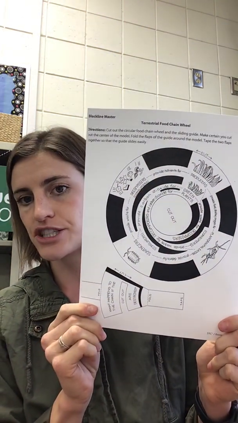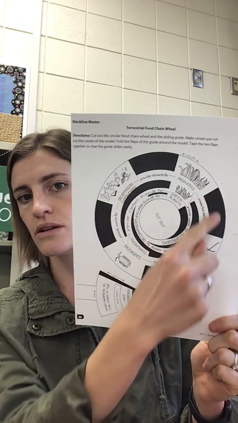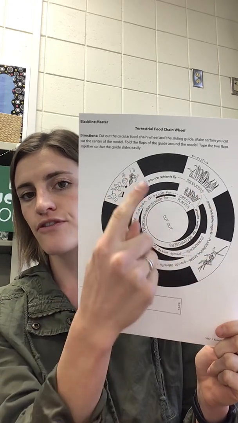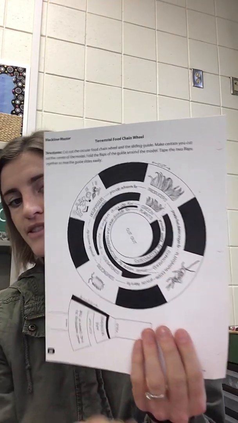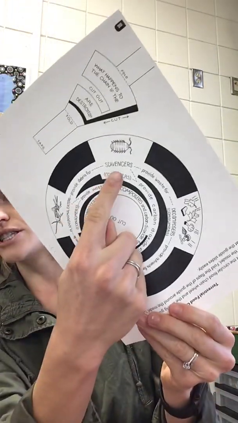Before we begin cutting, let's see what we notice about this sheet. When I look on the wheel, I notice that there are 4 categories listed. Those are producers, consumers, scavengers, and decomposers. All 4 of these categories play a unique role in the ecosystem.